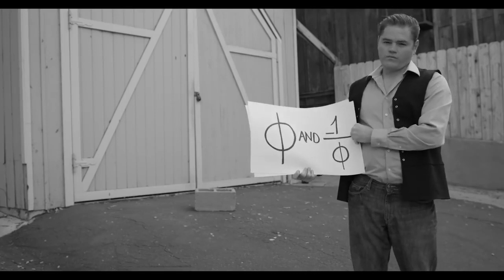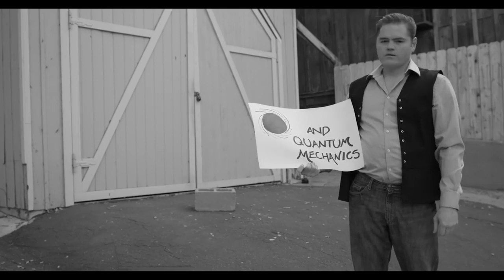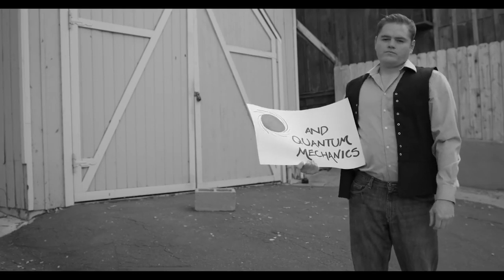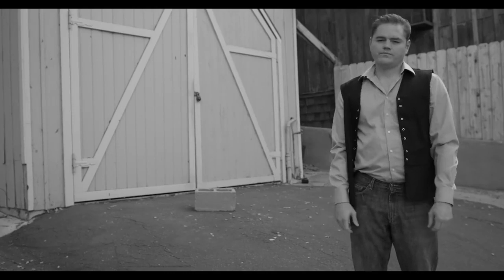over the golden ratio. So we now see a deep link between black holes and quantum mechanics because the golden ratio appears deeply in both black hole physics and in quantum mechanics.